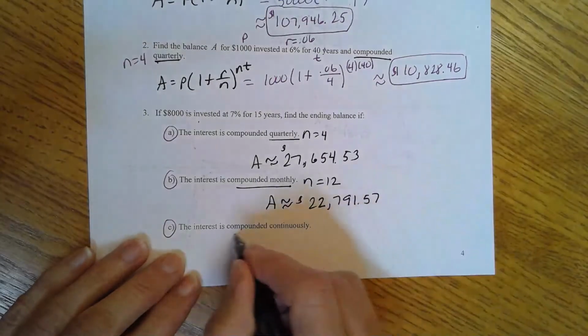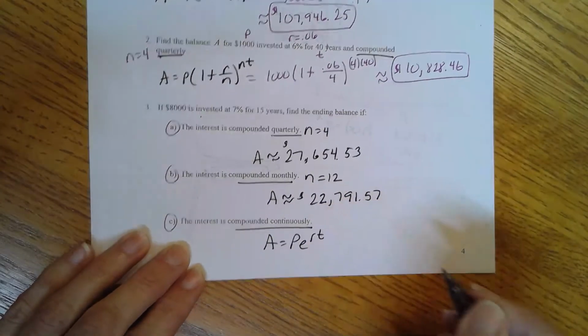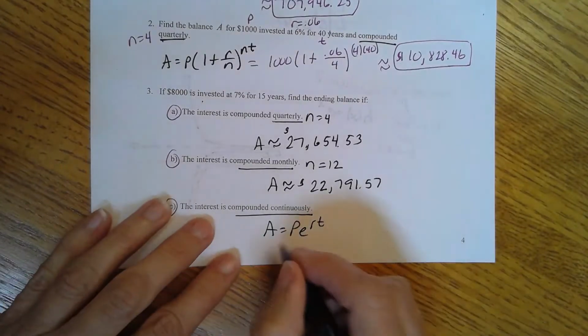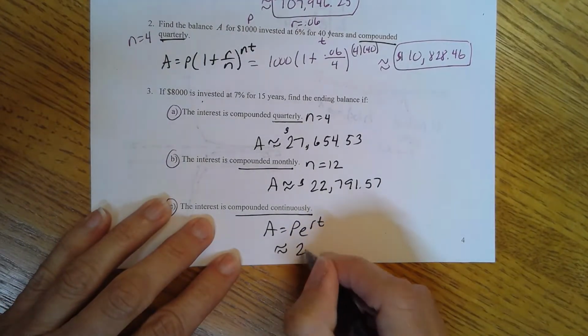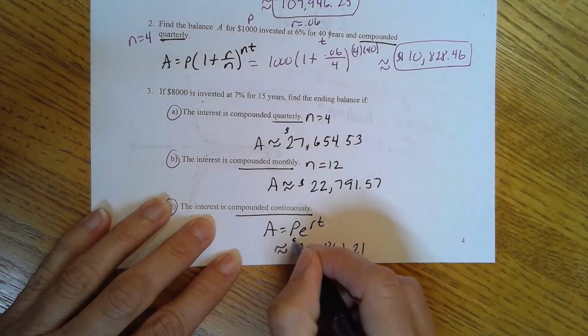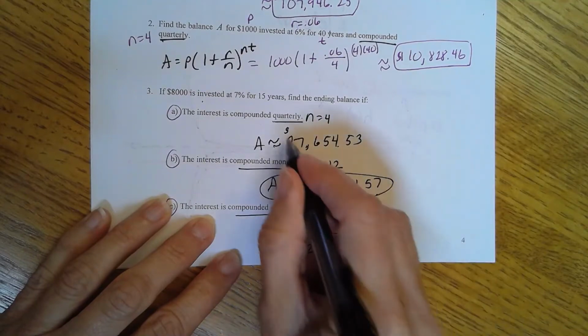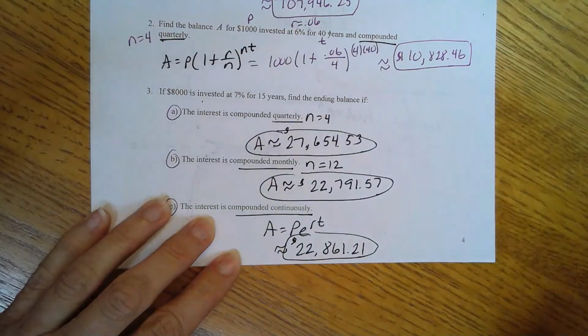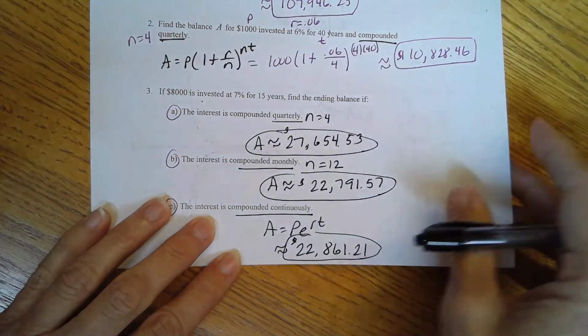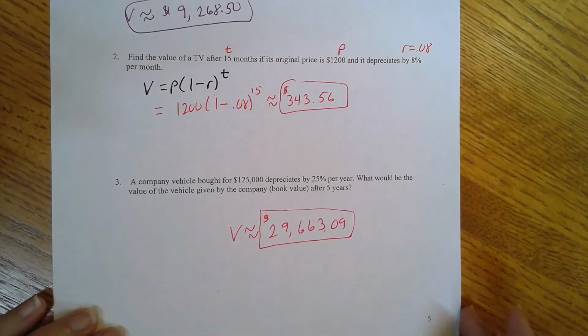$22,791.57. And if you're compounded continuously, you need to use the formula A equals P e raised to the rt. And so your A is going to be approximately $22,861.21. So there are the answers to the 3 that I asked for you to bring back to me last time. And then I think all that was done on page 5.